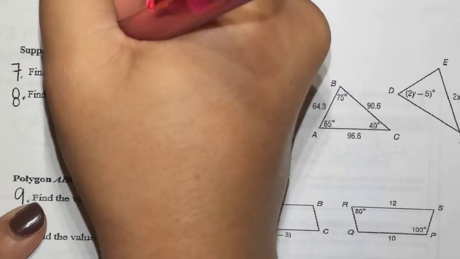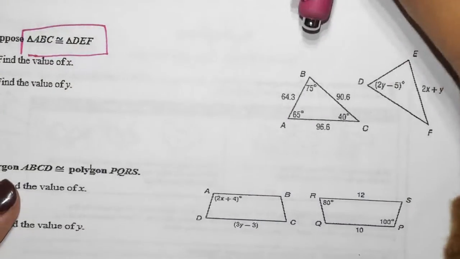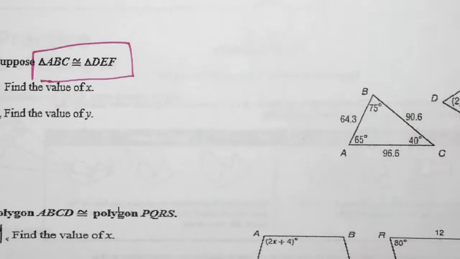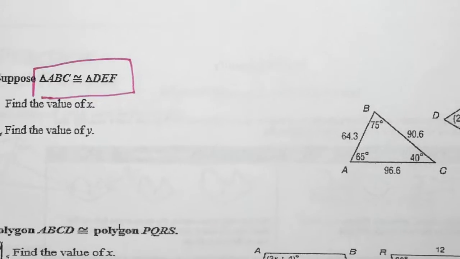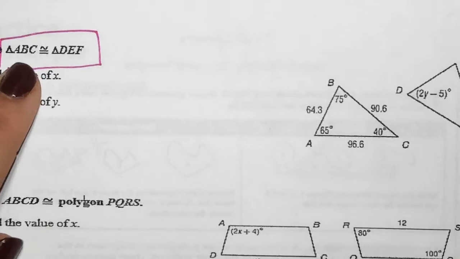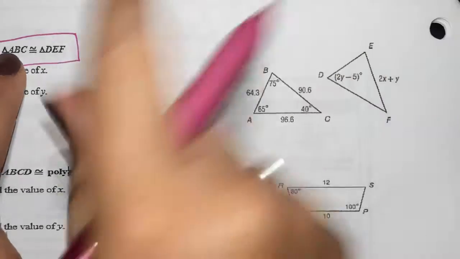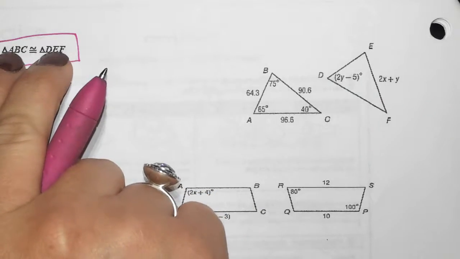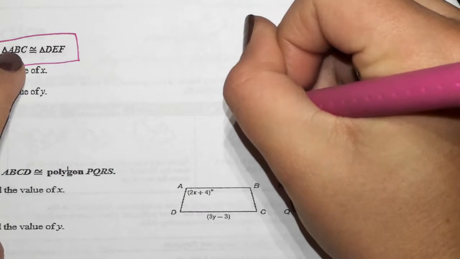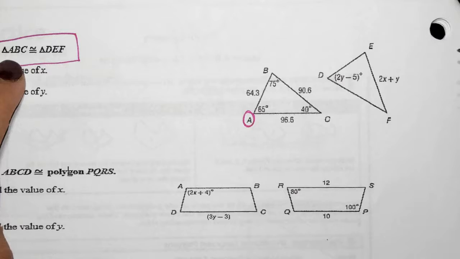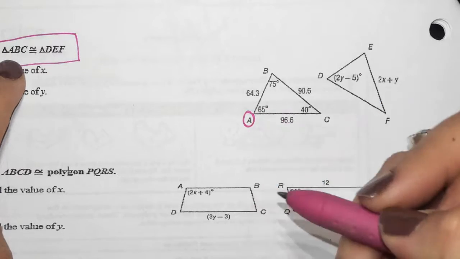So, when you're told 2 triangles are congruent, remember how order was so important when we were writing it? Well, it's so important for this reason. If A is the first angle, then it's congruent to the first angle right here. So A, I'm going to put 1 circle around A because there's not much room to put a rainbow.